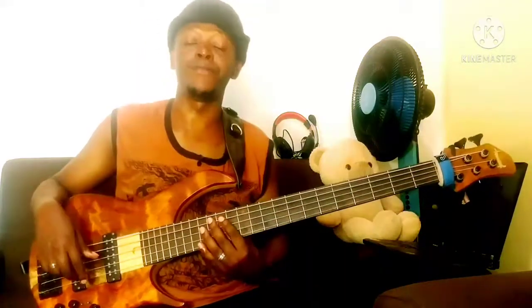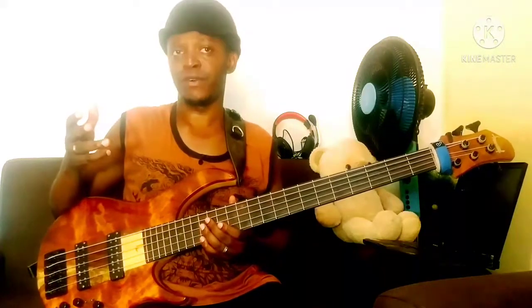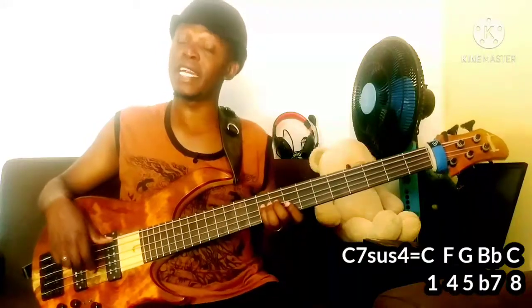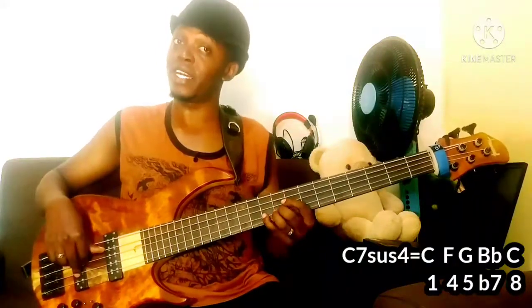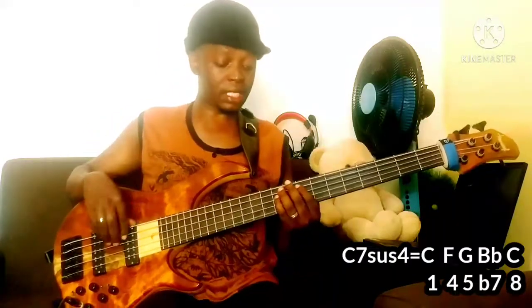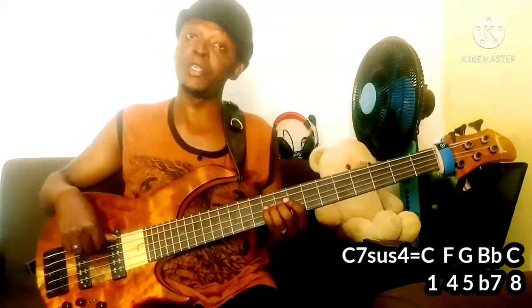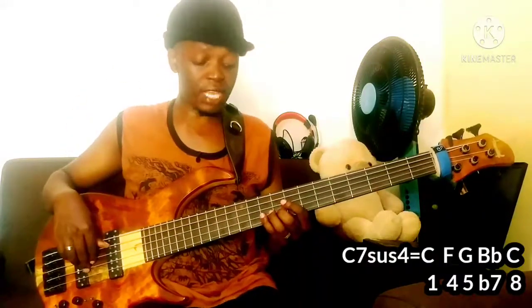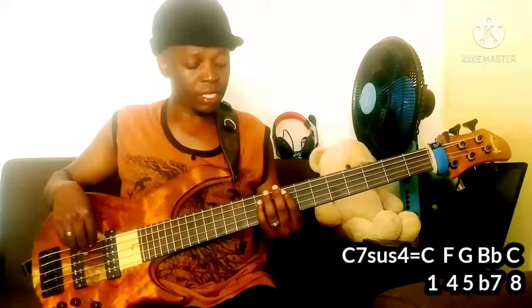That's for sus4. Now let's talk of dominant 7 sus4. How does it look? The notes are root, 4, 5, flat 7, then the C octave higher. So in terms of the musical alphabet, it's C, F, G, B flat, and then the C octave higher, which is the 8.